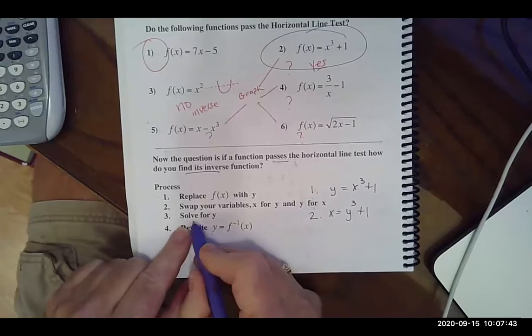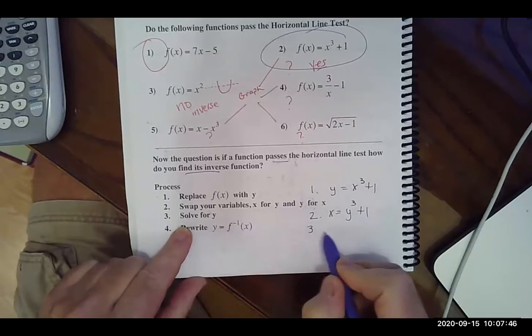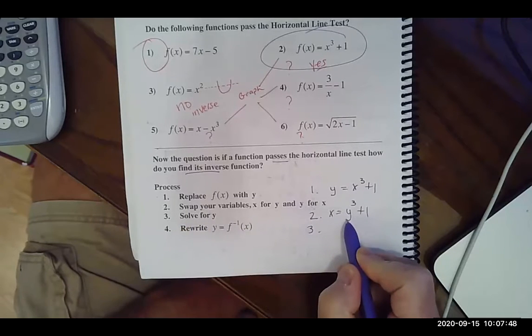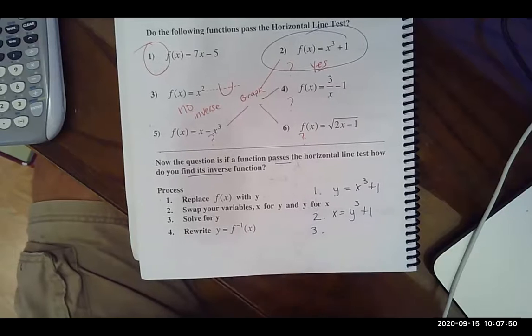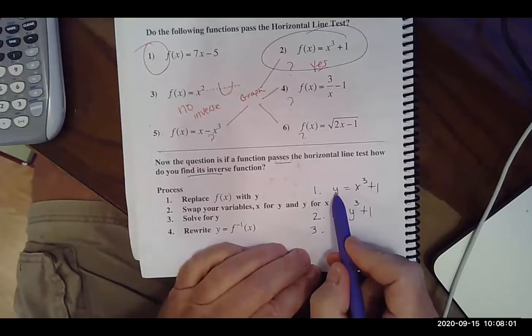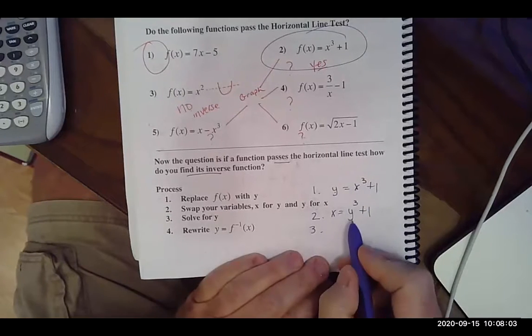Step number 3, solve for the y. So now you got the y in this place. And if you think about swapping the x's for y's, remember that earlier I said, hey, the domain is the range and the range is the domain. So just make the x's y and then the y is x. That's all I did. Make that an x and make that a y. Swap them. Solve for y.